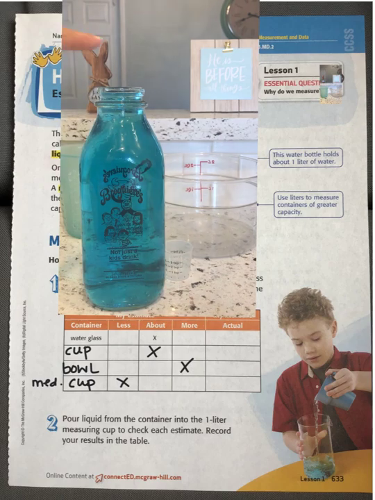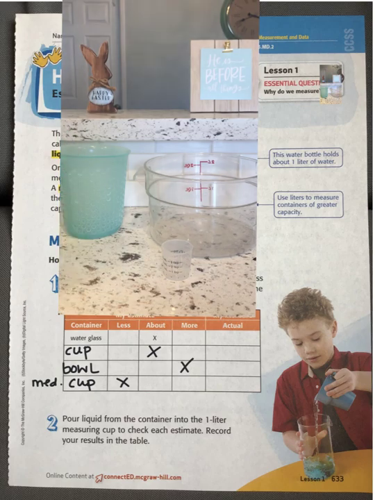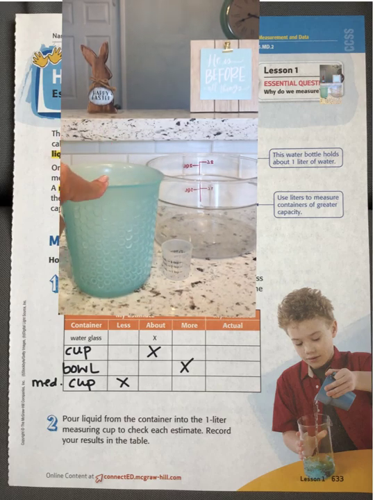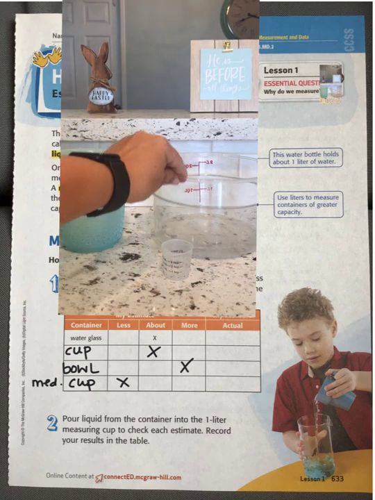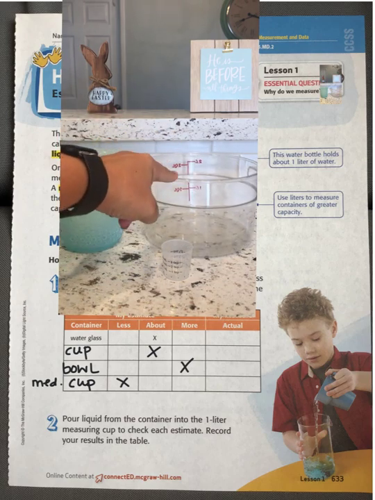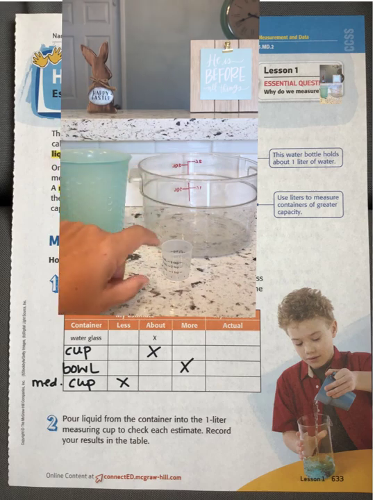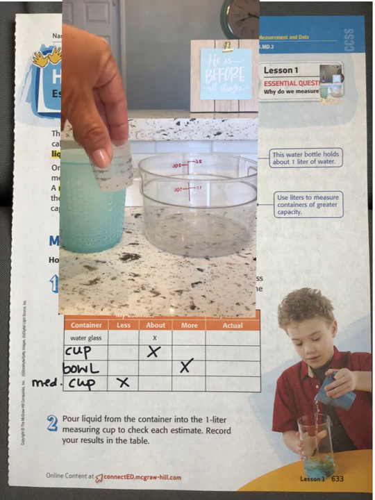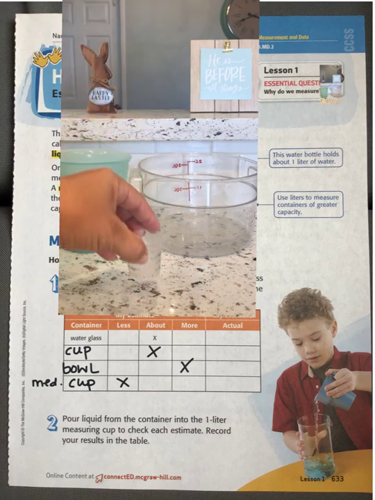Okay, so I added a little bit of blue food coloring so that you could see the water a little bit better as I pour it into each of my containers. So what I did was my measuring cup, I estimated that it would hold about a liter. So I put an X under the about. My bowl, this is what I'm calling my bowl, I estimated that it's going to hold more than 1 liter. So I put an X under the more. And then for my medicine cup, I estimated that it's going to hold less than a liter.